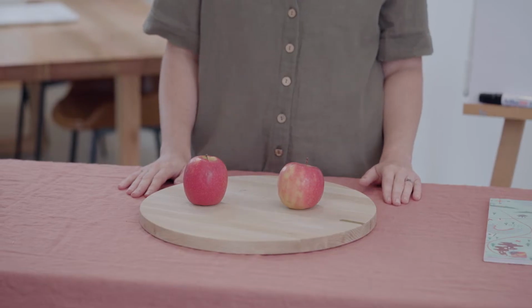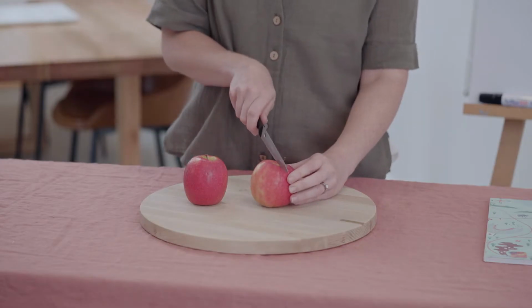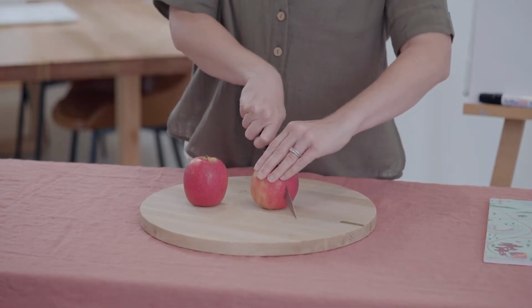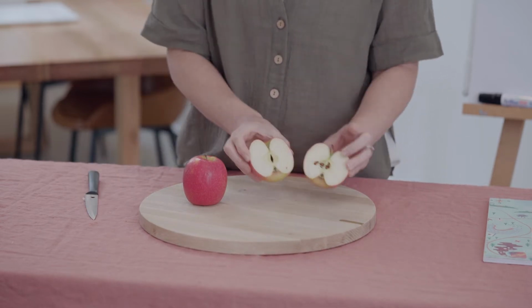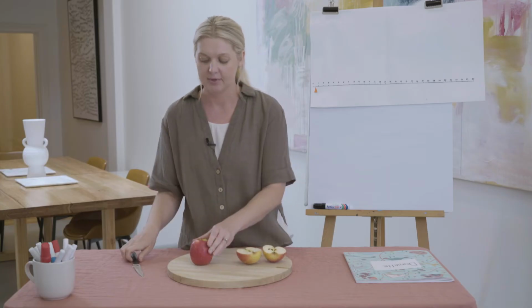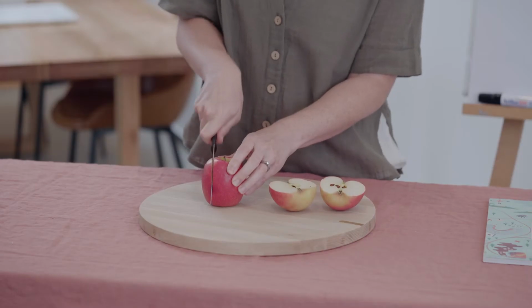Let's explore half together. I have 2 apples here, and I would like to cut one in half. I know that for it to be half, there needs to be 2 pieces. Now, if you'd like to explore half at home, make sure that if you're cutting like I am, that you have an adult to help you. So I'm going to cut my first apple in half. There's 2 pieces. Now this time I'm going to cut this apple into 2 pieces as well.